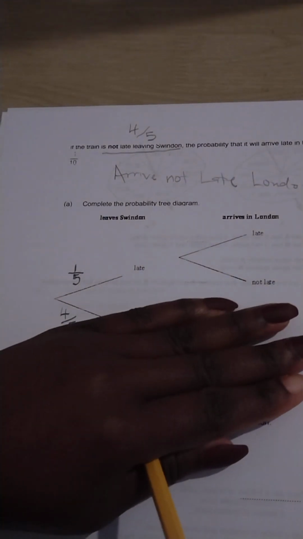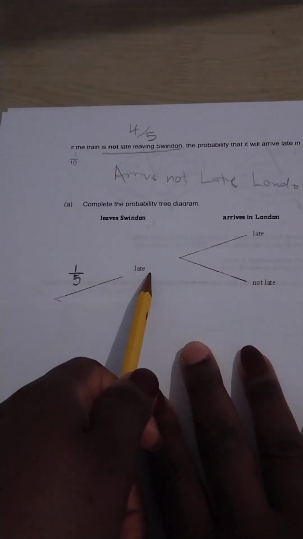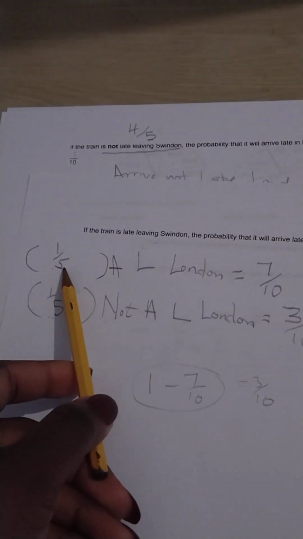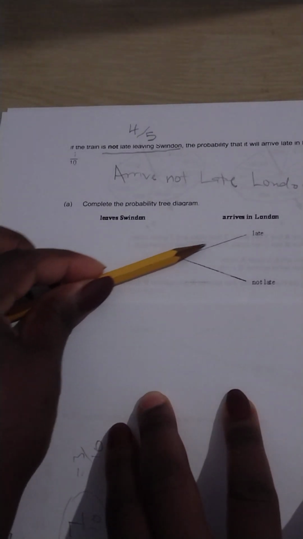Now, if we forget about this bit, so I'm going to close this bit for a minute. If it leaves Swindon late, the probability that it will arrive in London late, remember we discussed that earlier, so it leaves Swindon late, which is 1/5, so that it arrives late in London would then be 7/10. So leave Swindon late 1/5, then you just follow that arrow, arrive in London late is 7/10.